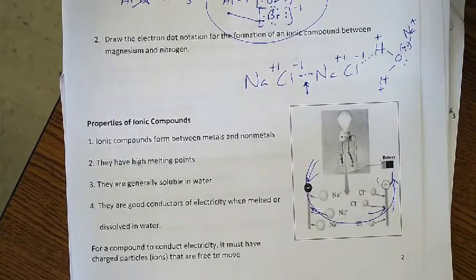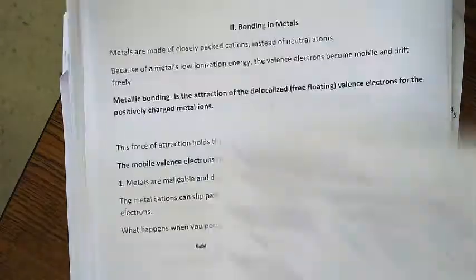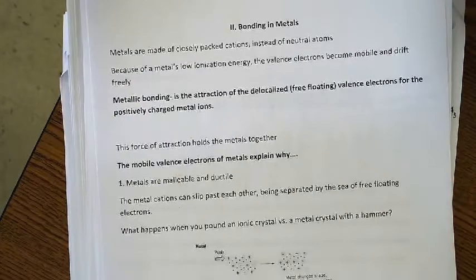And so they're typically good conductors, which means we call them electrolytes. Things that are good conductors in water are electrolytes. And then there's one more thing there. They're crystalline solids at room temperature because usually, they stick together very well.